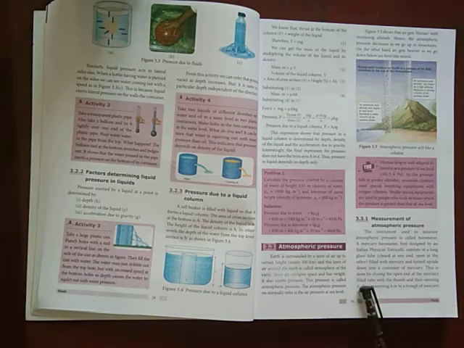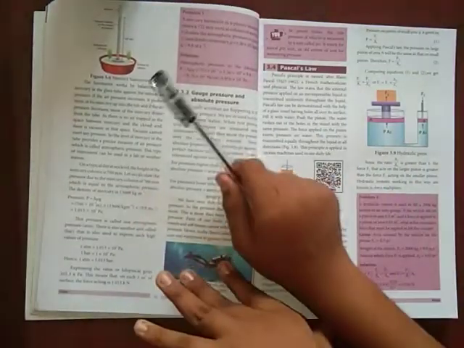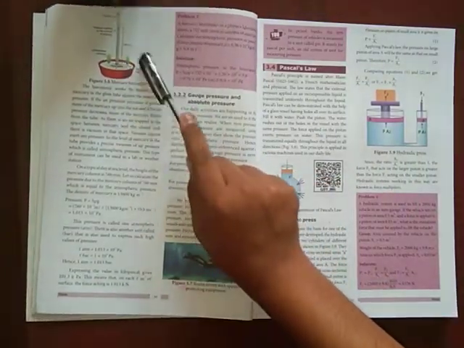This is done by closing the open end of the mercury-filled tube with the thumb and then opening it after immersing it into a trough of mercury. Figure 3.6. This is the mercury barometer.